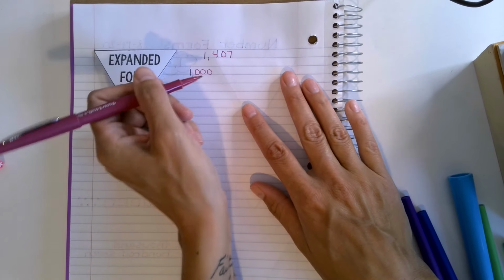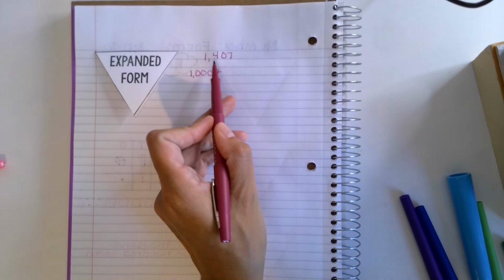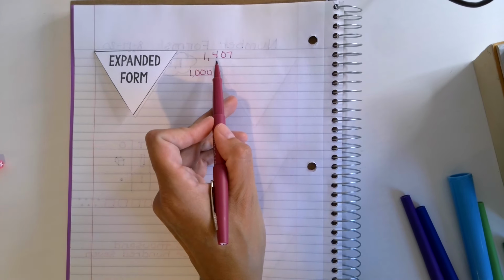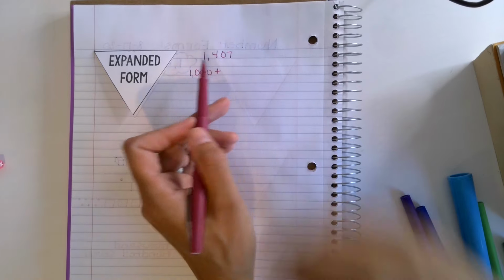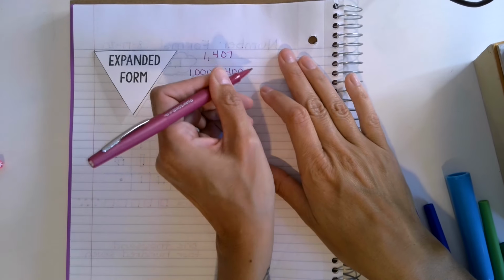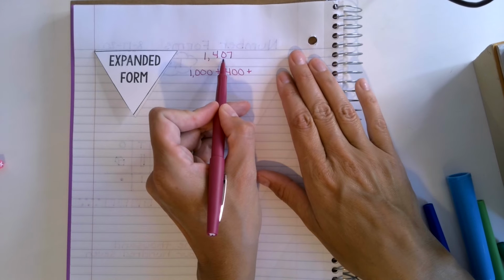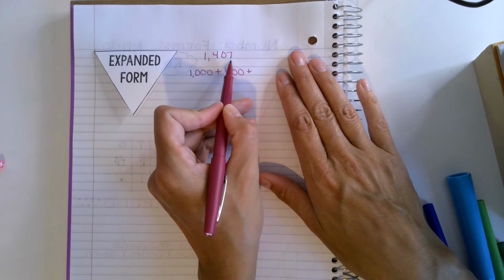Now I'm going to add these onto there. So I'm going to put a plus sign. Now my next digit is my 4 in my hundreds place. So what is that 4 worth? What is its value? 400, good. Okay. Now, do I need to add a 0 here? No, there's nothing there to add. So you can just totally skip that.